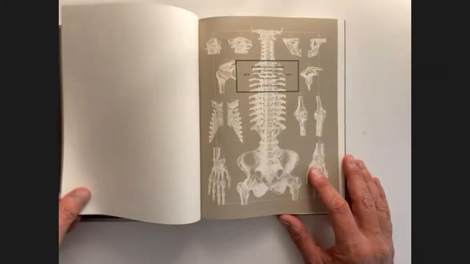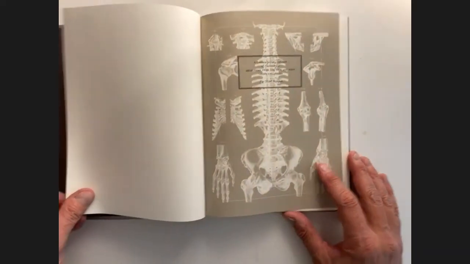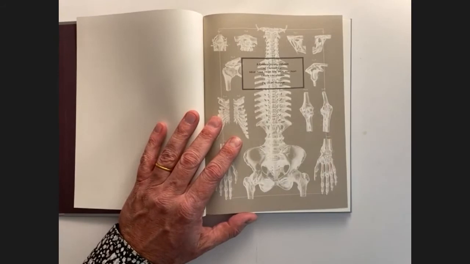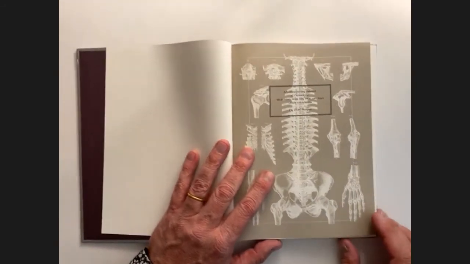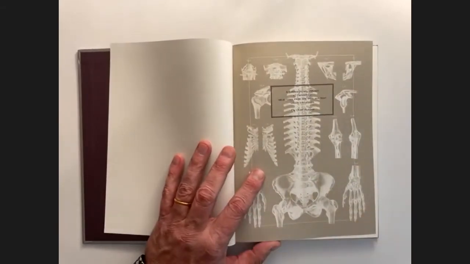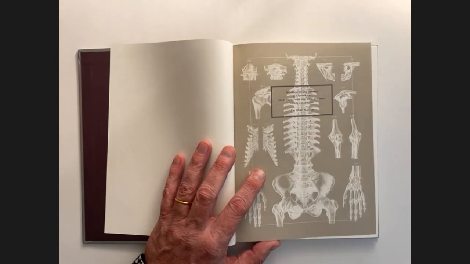Purple end papers. So in order to understand this book, you have to understand what a cabinet of curiosities was. A cabinet of curiosities was the precursor to what we now think of as museums. So people, wealthy people, frankly, would assemble a room full of curiosities.